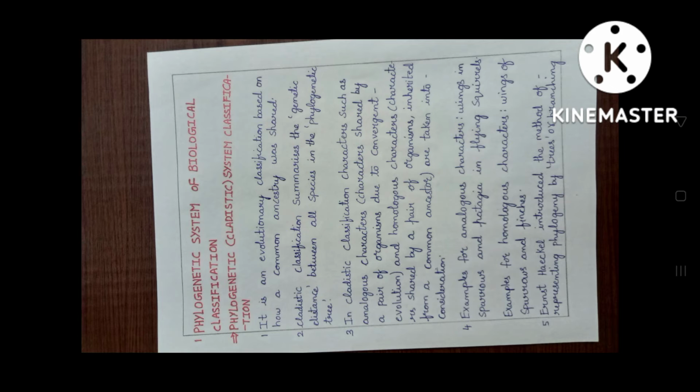And homologous characters. Homologous characters is the fundamental basis of cladistics. In cladistics, we look for characters that we can hypothesize are shared because they were inherited from a common ancestor. Characters shared by a pair of organisms, inherited.